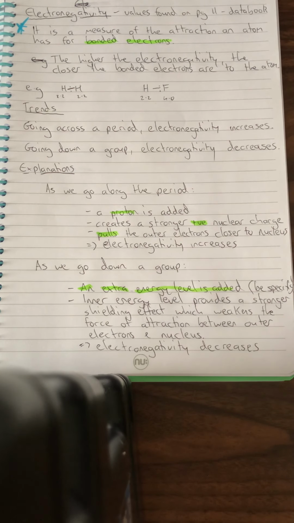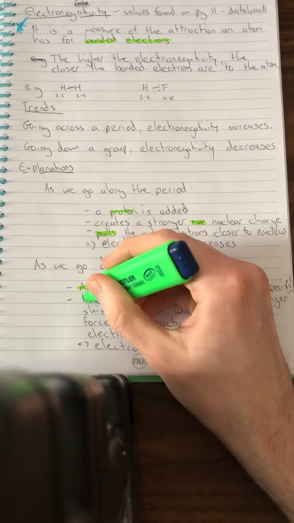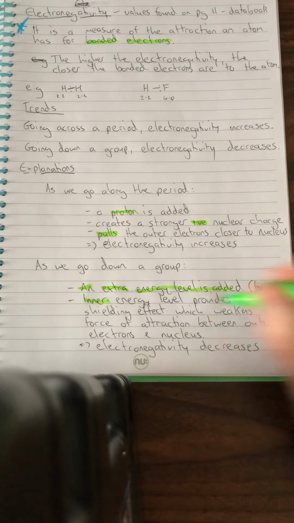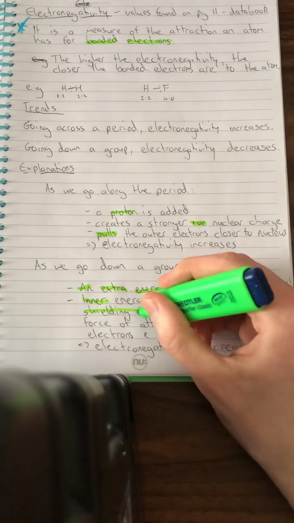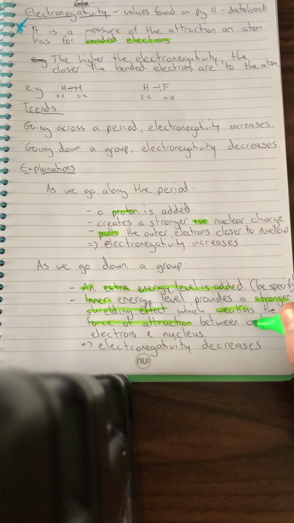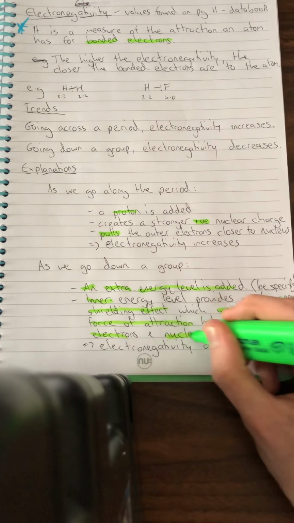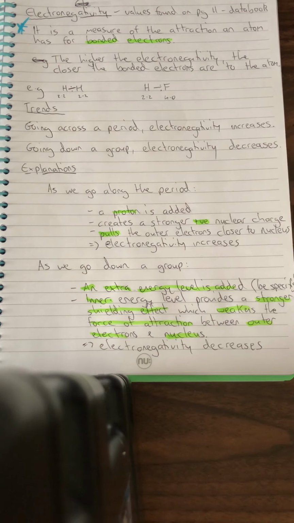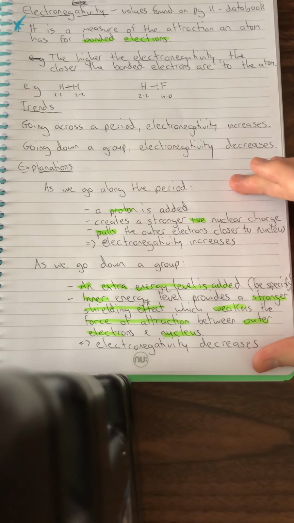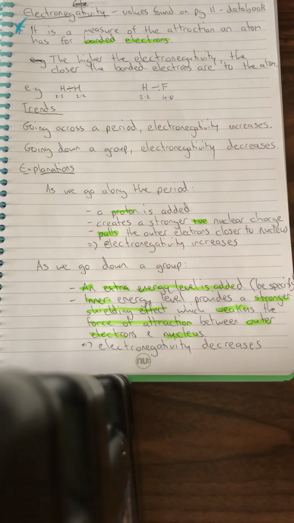The inner energy level provides a stronger shielding effect. What does that shielding effect do? It weakens the force of attraction between outer electrons and nucleus. And again, to be honest, I've not actually taught anything new. It's the same thing over and over again. We should be experts at this.